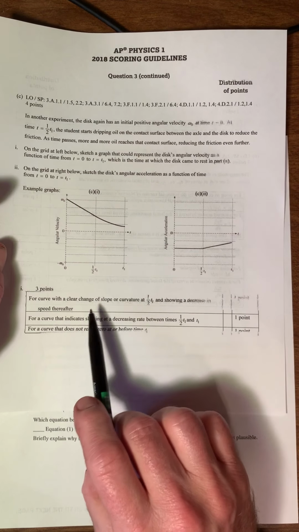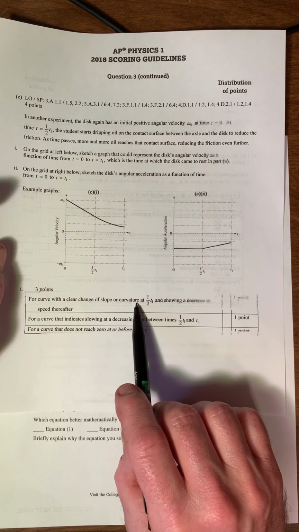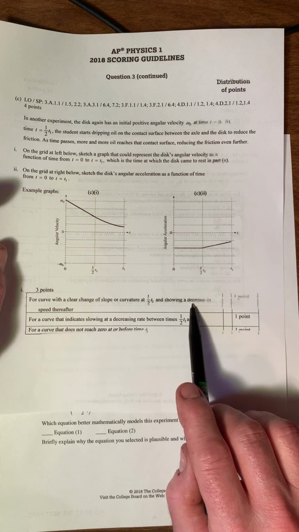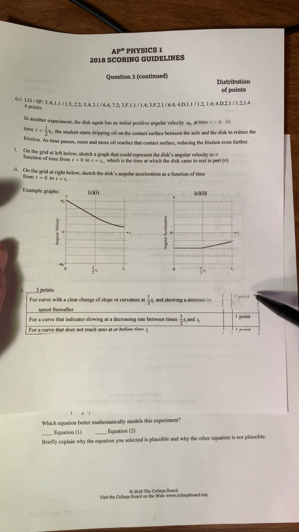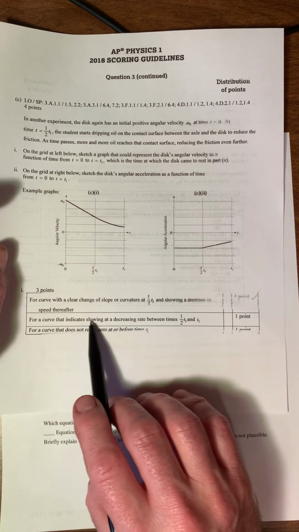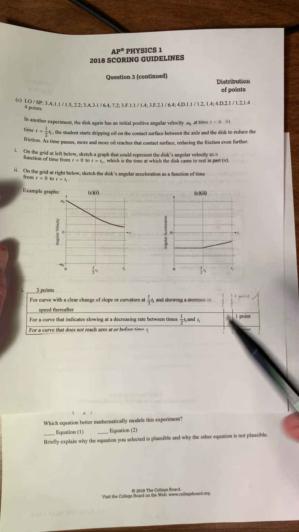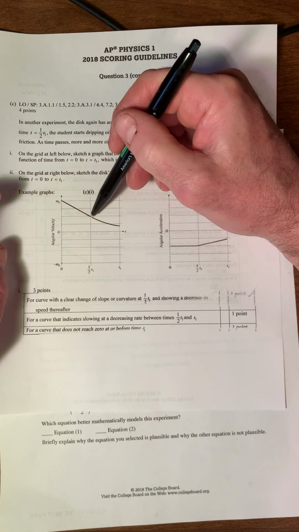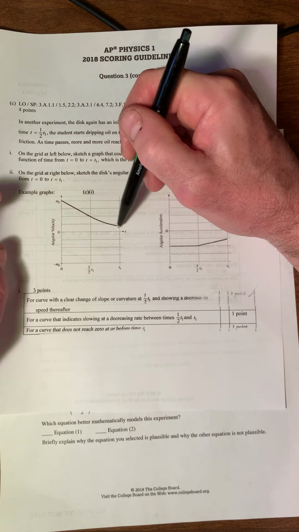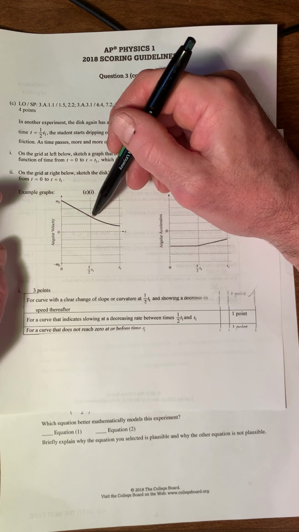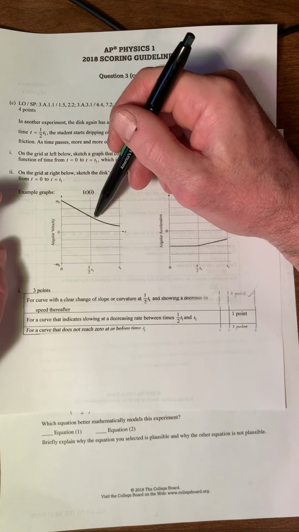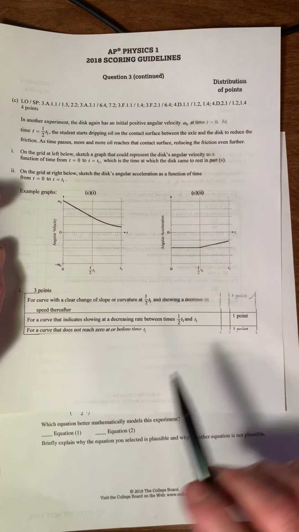For a curve with a clear change of slope or curvature at that point, which is what we did halfway through, and showing a decrease in speed thereafter. Okay, so I got a point for that. A curve that indicates slowing at a decreasing rate, between t1 over 2 and t1. I did that. I curved my line. If you put a straight line here, just kind of bent, showing that you understand that it's slowing down at a slower rate, you would have got 1 point, but not the second point. You've got to show that it's curving.